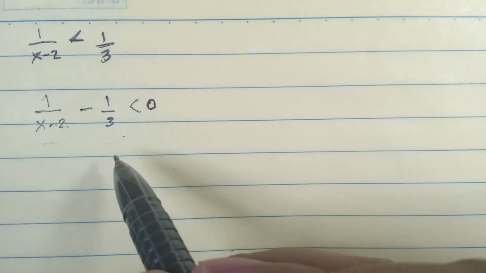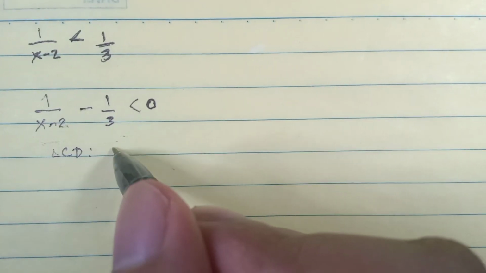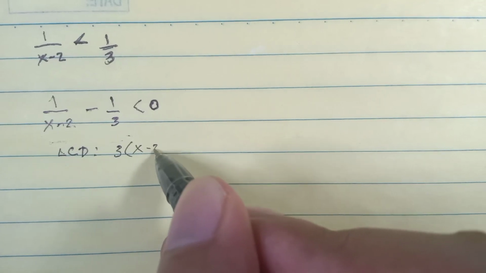Now we are going to combine this expression here as 1, and we know that the LCD for this is 3 times x minus 2.